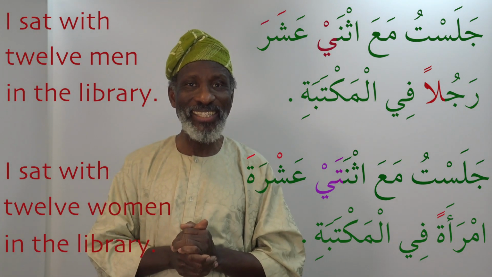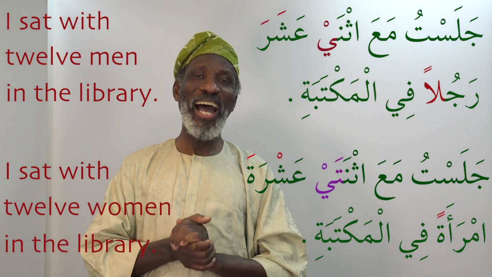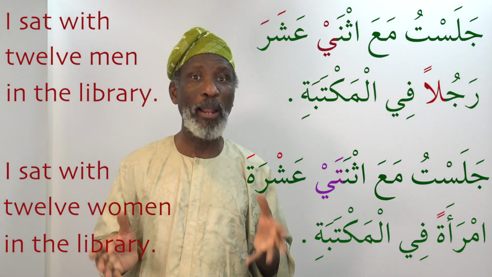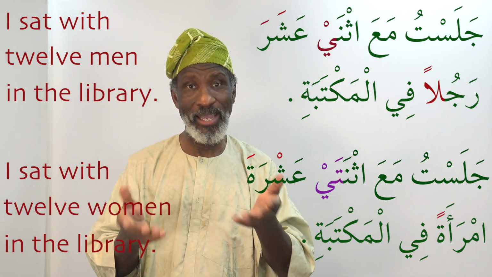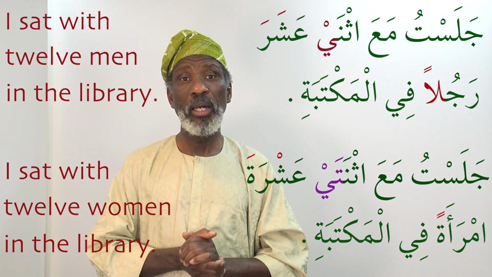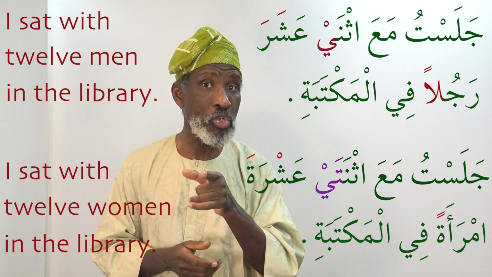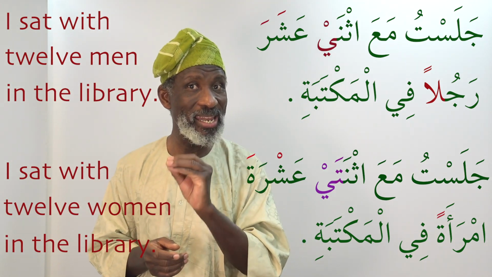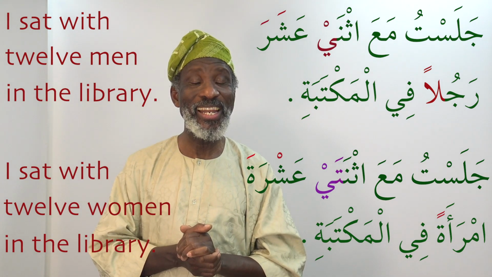Just revise it. It's in the book as well, book 5. I hope this explanation will help you do your exercises in the book. So this is a brief analysis of the rules governing how to use number 11 and number 12 when you are speaking or writing Modern Standard Arabic.